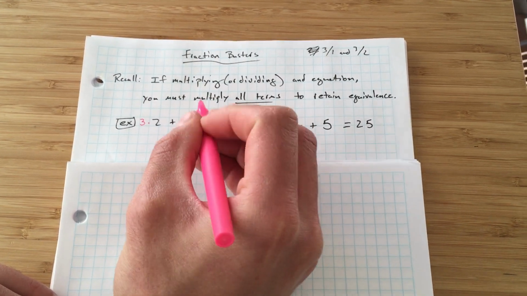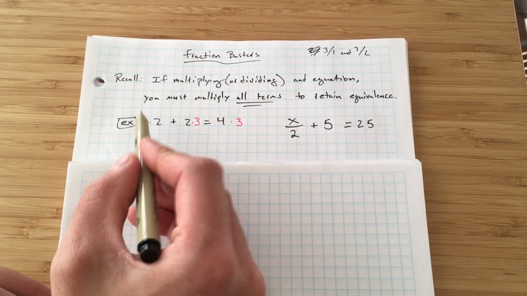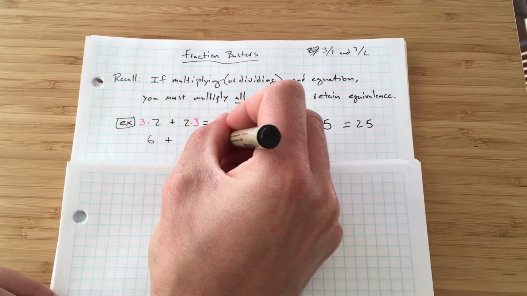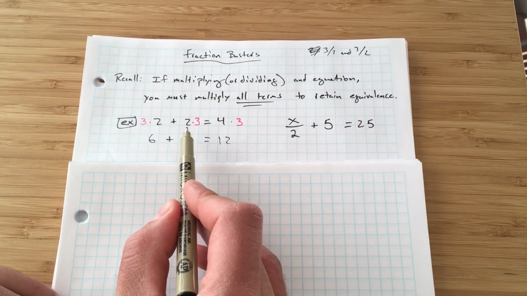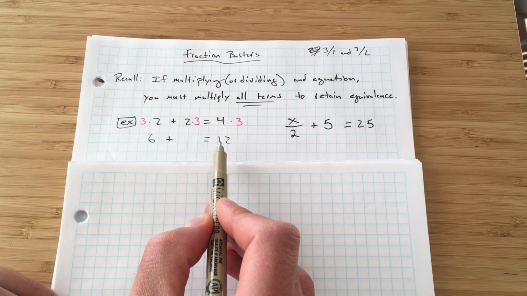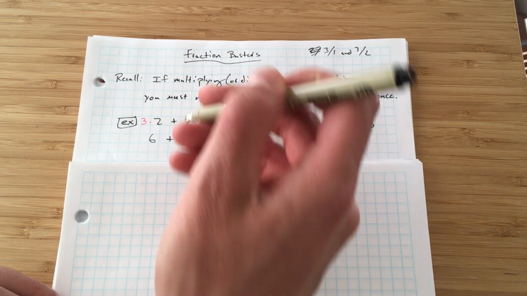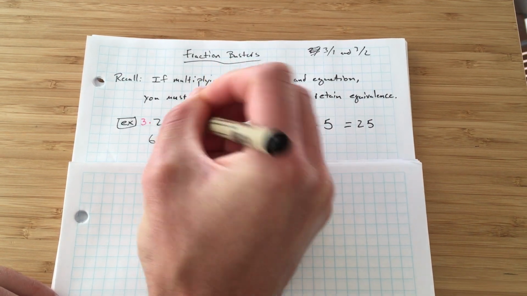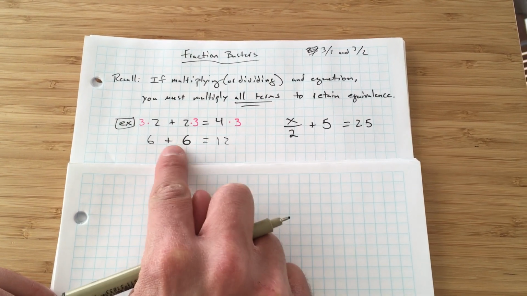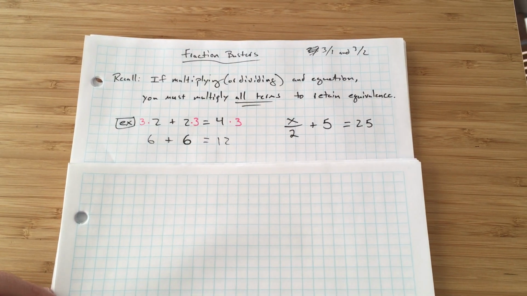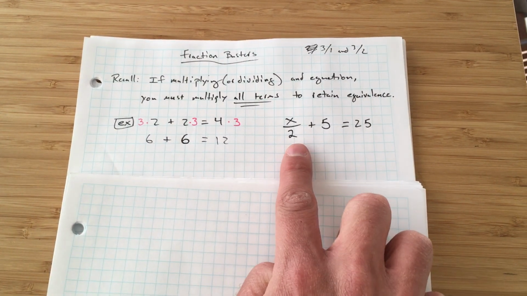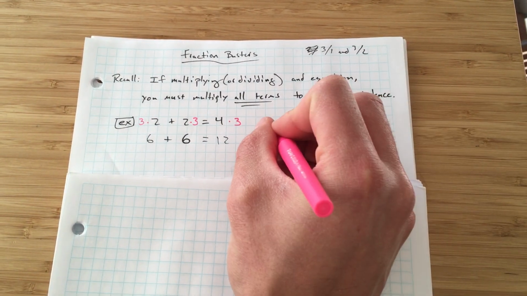And the reason for that is, if we come down a line, 3 times 2 is 6. The other side of the equation would now read as 12, 4 times 3 is 12. Well, if I didn't multiply and I just brought down this 2, 6 plus 2 is not equal to 12. But if I multiply 2 times 3, I get another 6. And notice we maintain the equivalence here. These are still equal. The left side of the equal sign, 6 plus 6, is equal to 12.